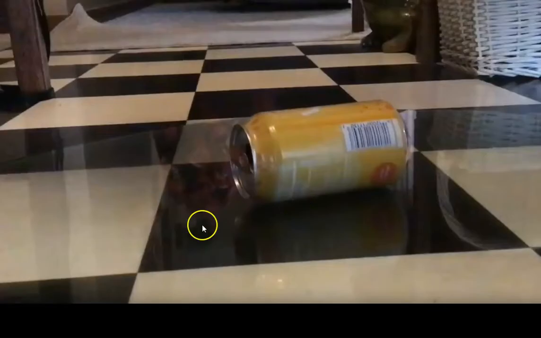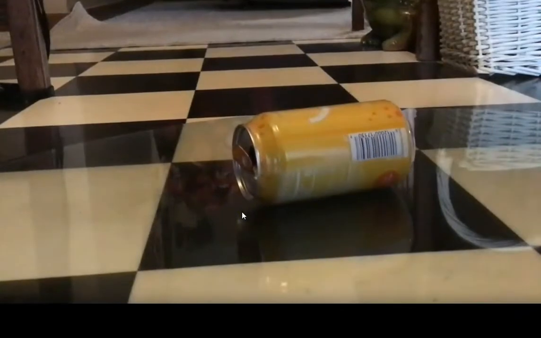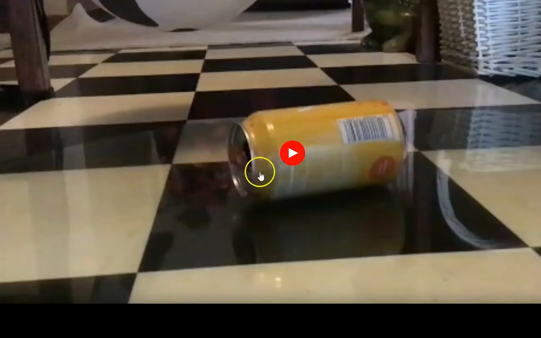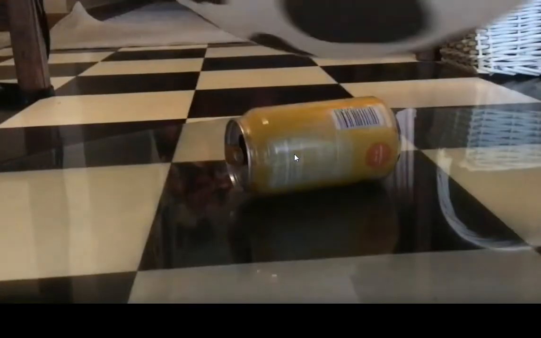So I have now charged up this balloon with negative charges. So there's a bunch of them sitting on top of it. So as the balloon that was negatively charged comes over to the can, when it is waved over the top of it, the can is actually moving.